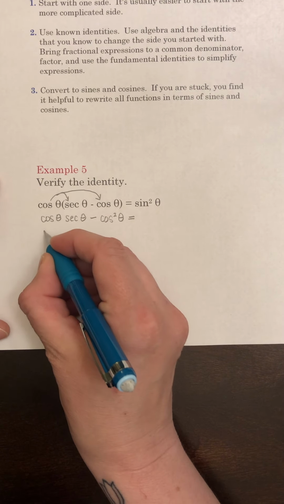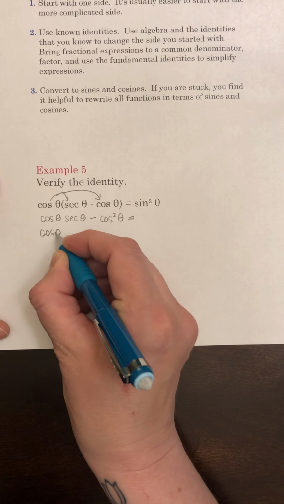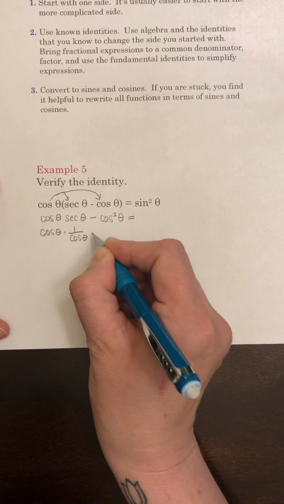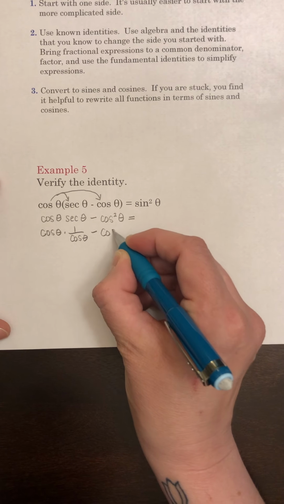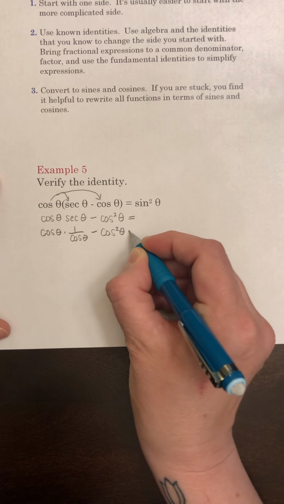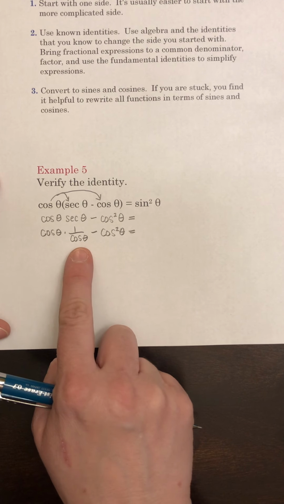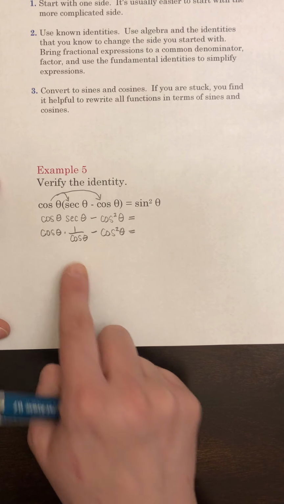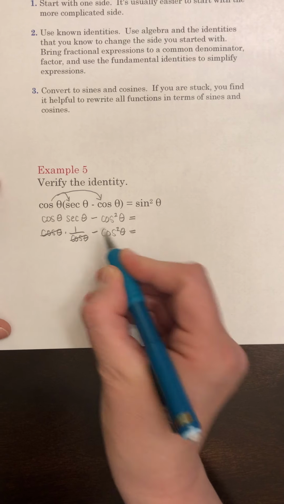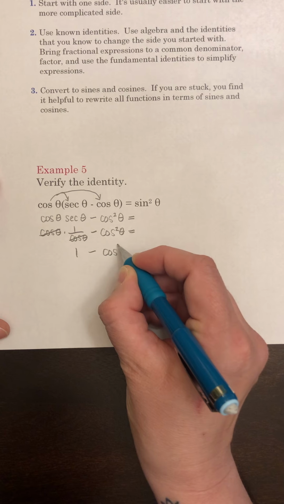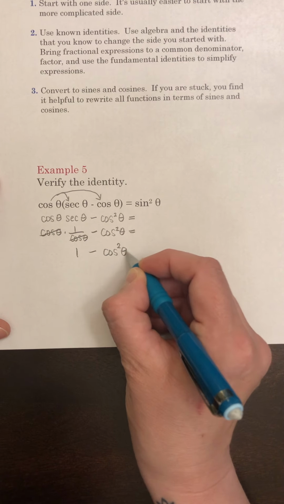Well, we've seen today already secant theta enough to remember that it is 1 over cosine theta. Remember, it's the reciprocal function. So if I multiply cosine and its reciprocal together, what happens? Well, they cancel each other out, leaves us with a 1. So we have 1 minus cosine squared theta.